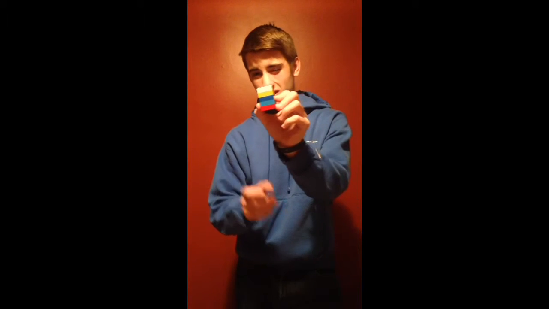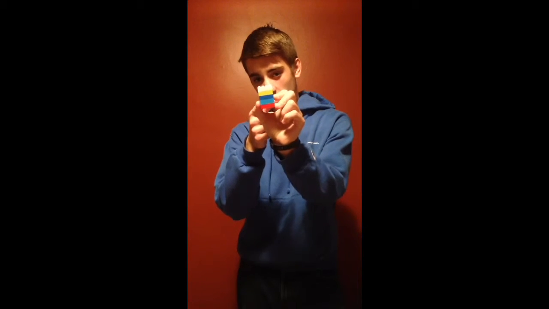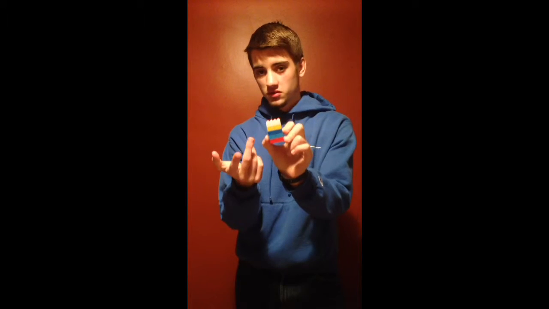High density and incompressibility. Now, that means that solids are the most packed of the three states of matter. As in this, you don't see any air pockets, but there are air pockets. You just can't see them. And when it says incompressibility, it means it cannot be compressed whatsoever.